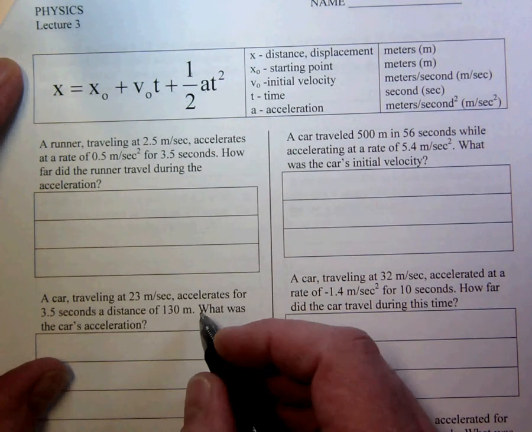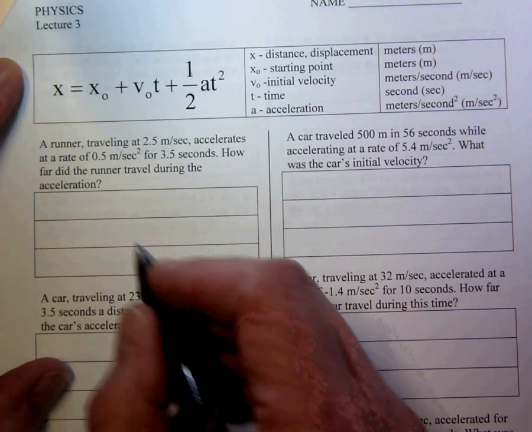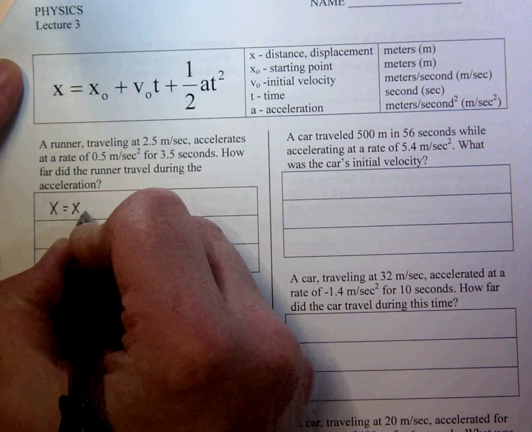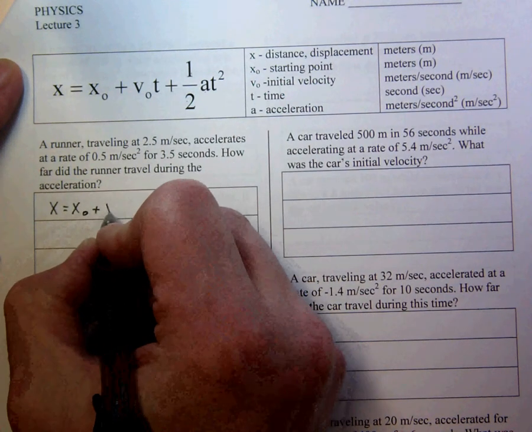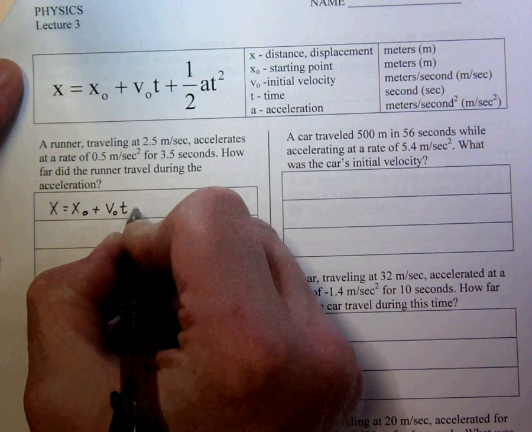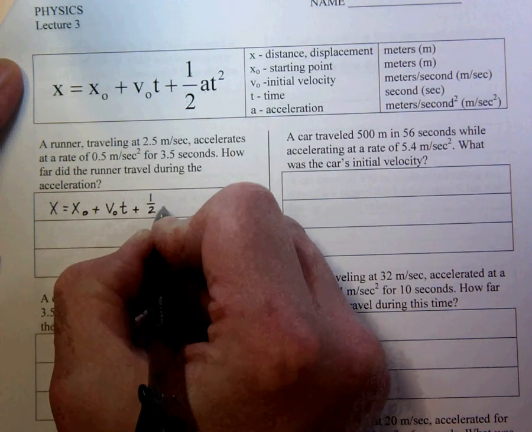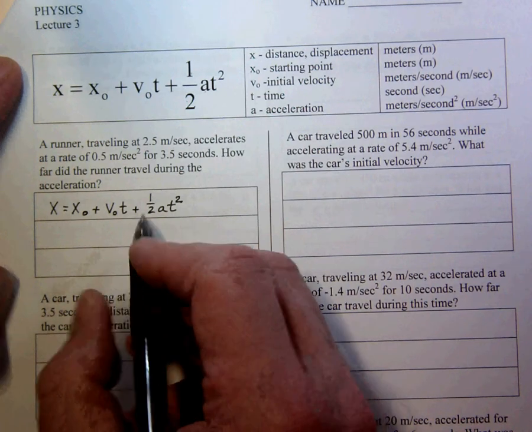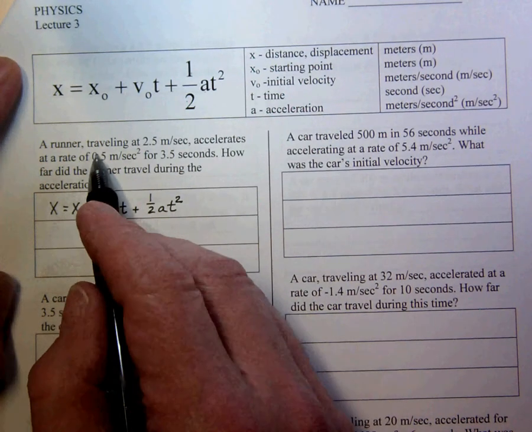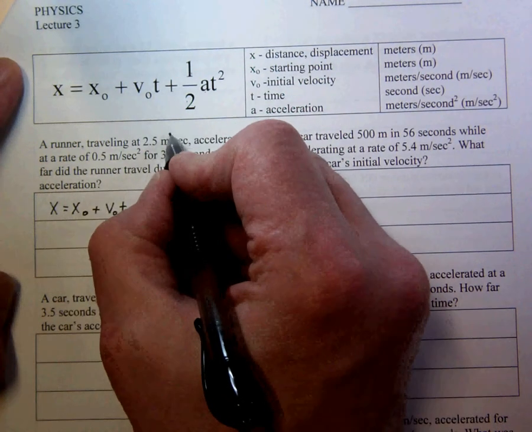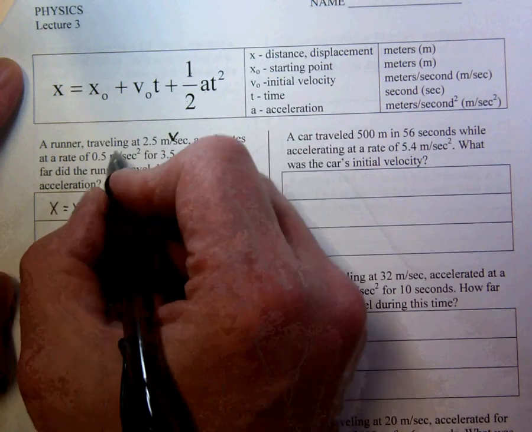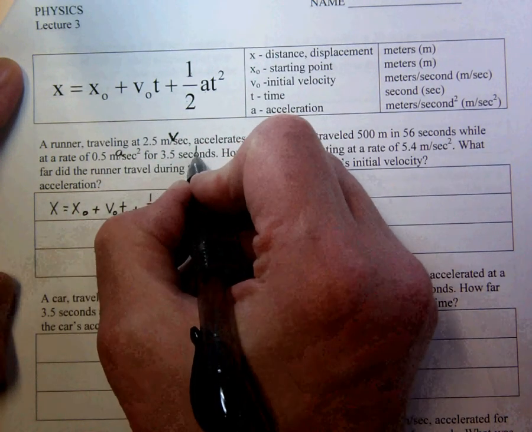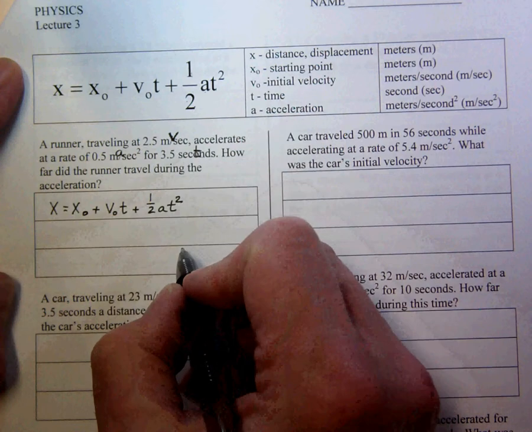In this one, you notice there is no second velocity as in lecture 2, and there is also acceleration. So our equation for today is x equals x naught plus v naught t plus 1/2 at squared, as we put in our first blank. So let's read our problem. We notice here's our v. Accelerates at a rate, so that must be a, since that's meters per second squared, for 3.5 seconds.